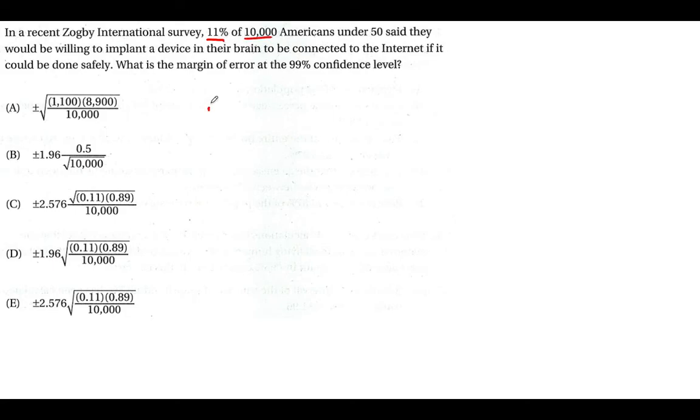It means 11 over 100 times 10,000, which will be 1100 Americans under 50 said they would be willing to implant the device in their brain. So this is now the probability, or p hat, or p, it's fine since this is the population, 1,100 out of 10,000.